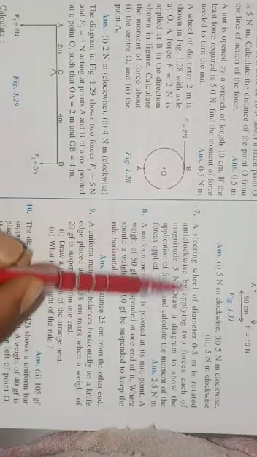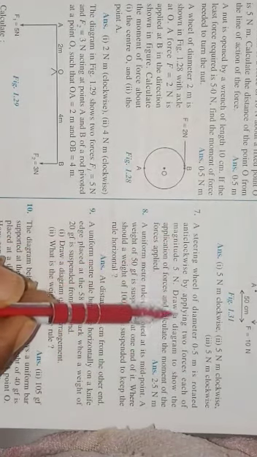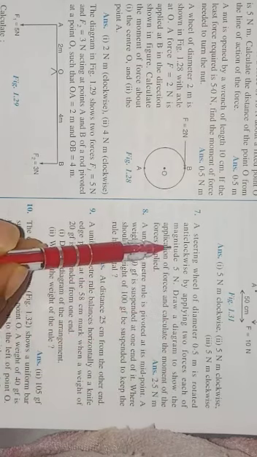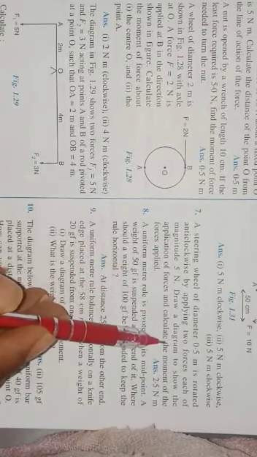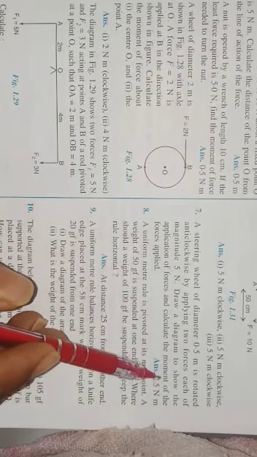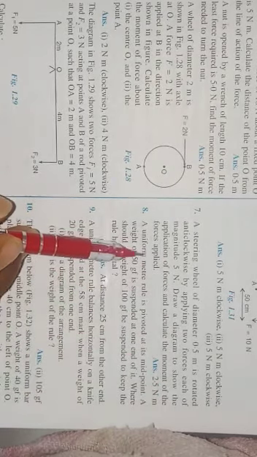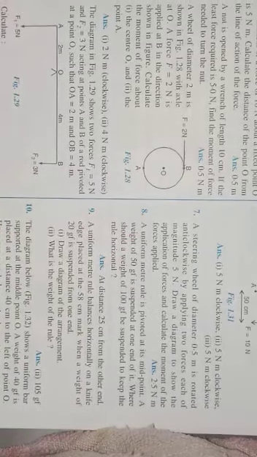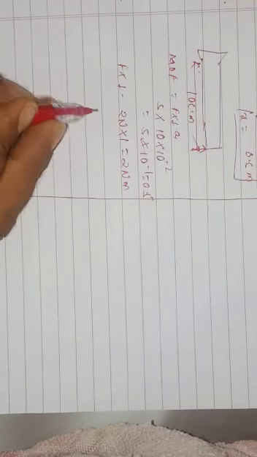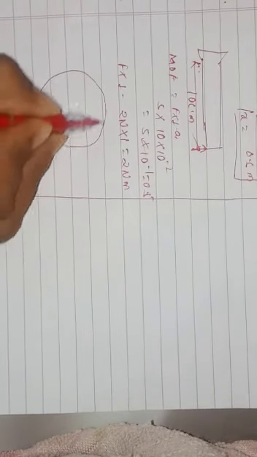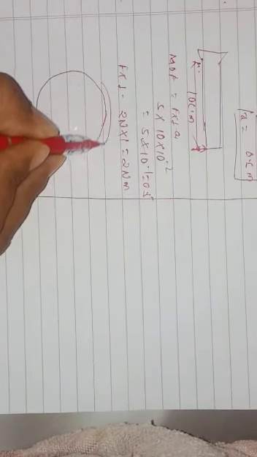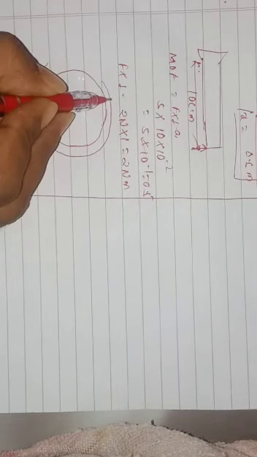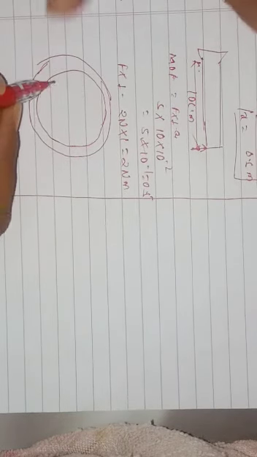A steering wheel of diameter 0.5 meter is rotated anti-clockwise by applying two forces, each of magnitude 5 Newton. Draw a diagram to show the application of forces and calculate the moment of the force applied. Yes or no? So this is a very easy question. Now what you do, I can say, this is a steering wheel.